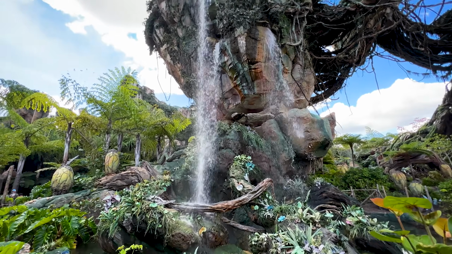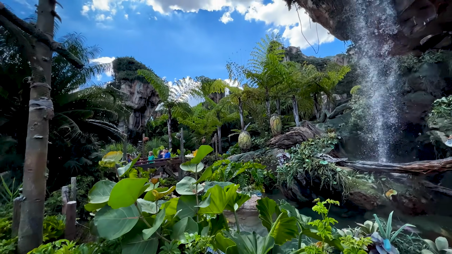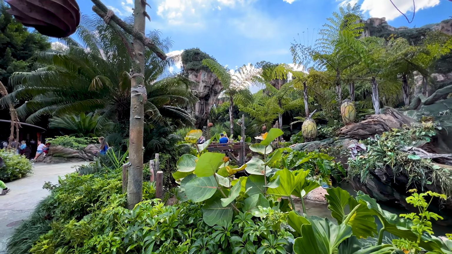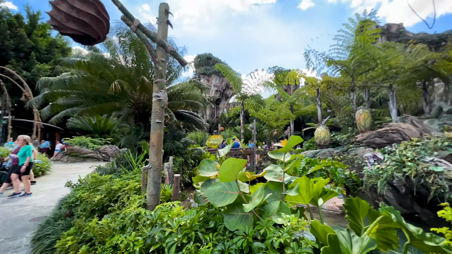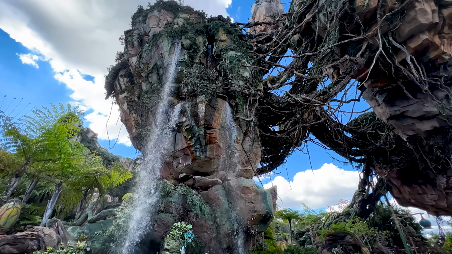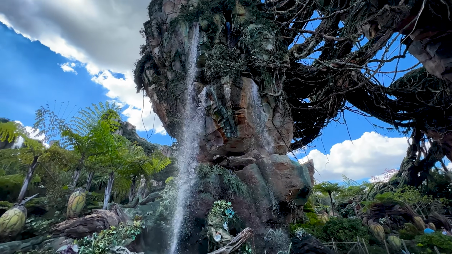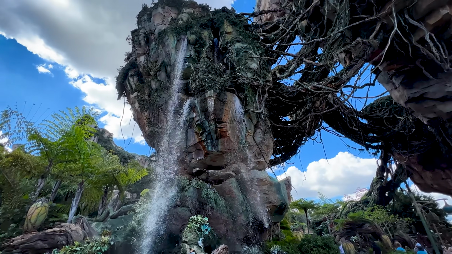Now another really good spot is actually capturing this waterfall, which is massive. And this bridge right over here, which is the exit of Na'vi River Journey, is the perfect spot, as well as some rocks that you'll find over here. It gives you a really good angle to shoot this. Now you will have to use a really wide angle for this, or even a fisheye, since you're going to be right here on the bridge. So let's go ahead and take that shot.